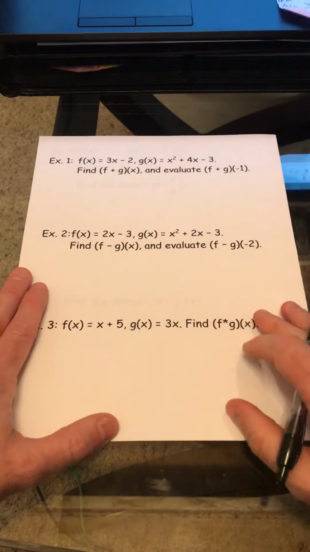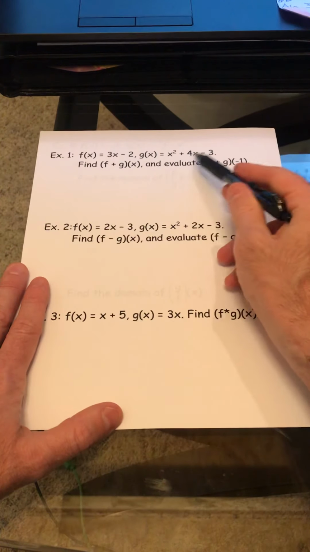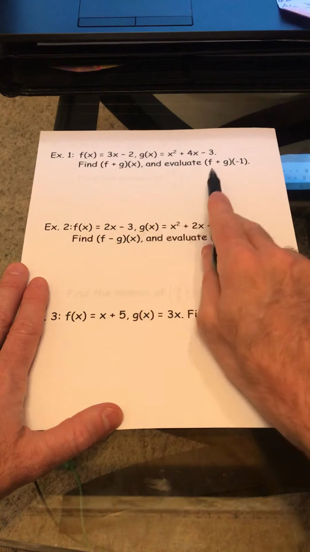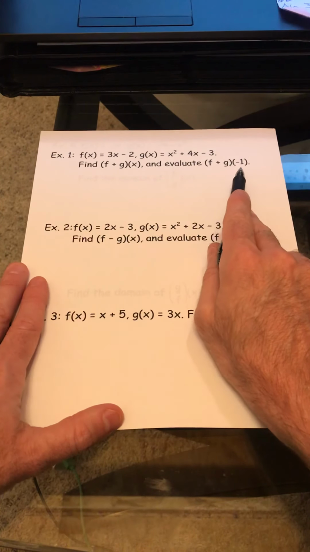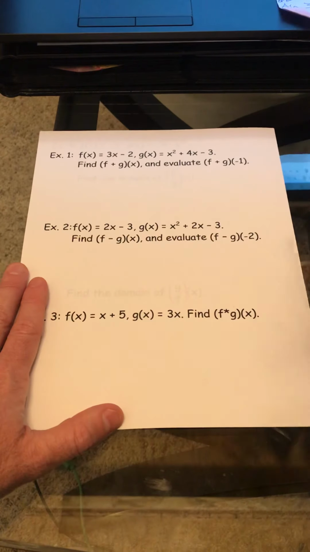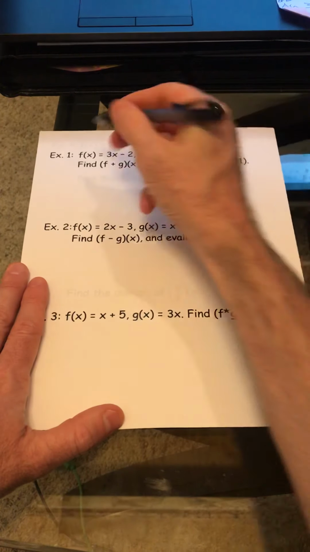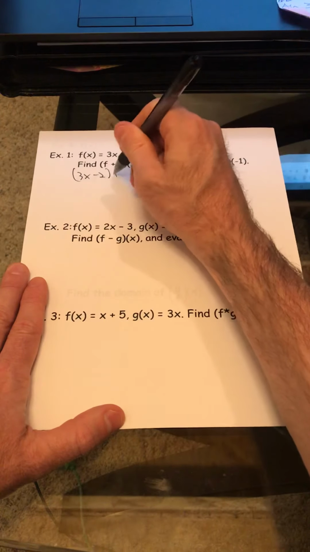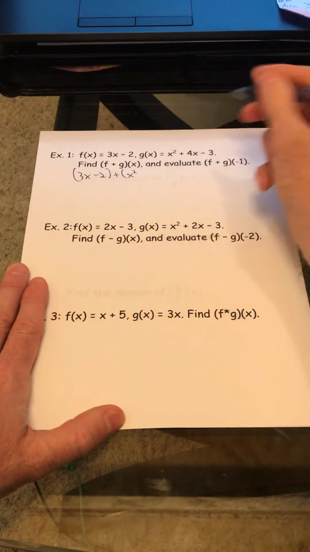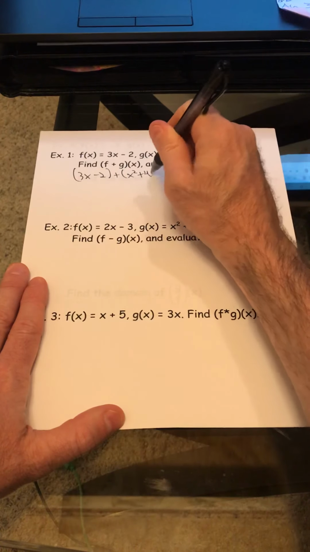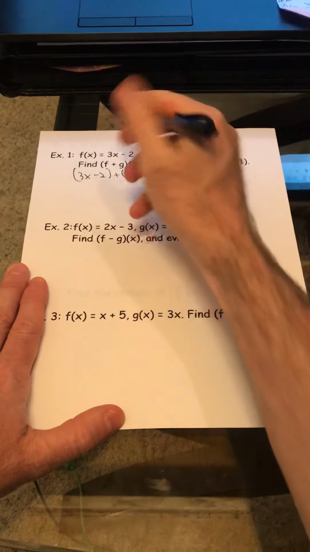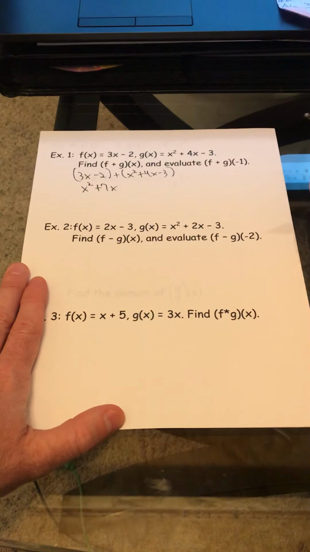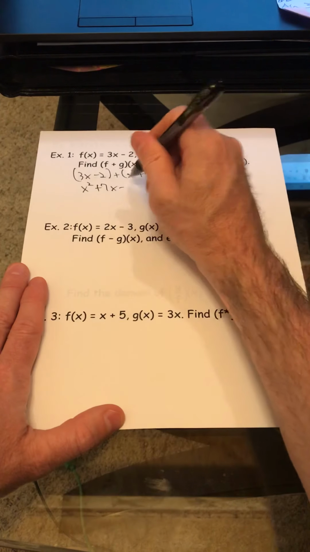So, from here, a couple of new functions. f of x is 3x minus 2. g of x is x squared plus 4x minus 3. Find f plus g of x, then evaluate f plus g of negative 1. First we add the two functions, which gives x squared plus 7x minus 5.